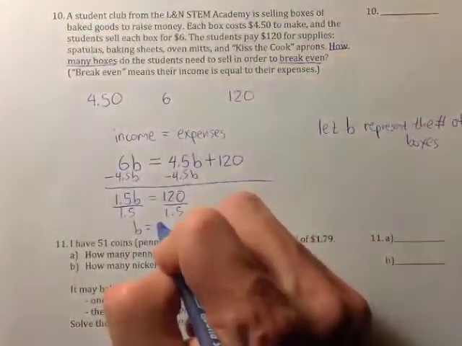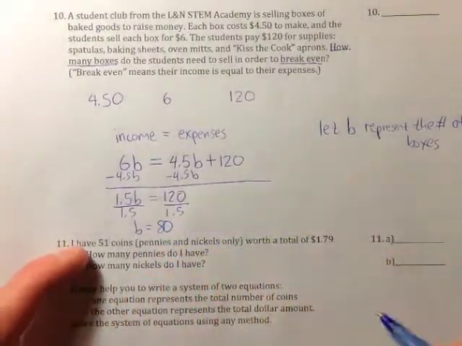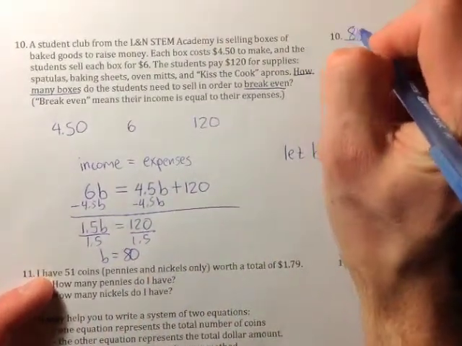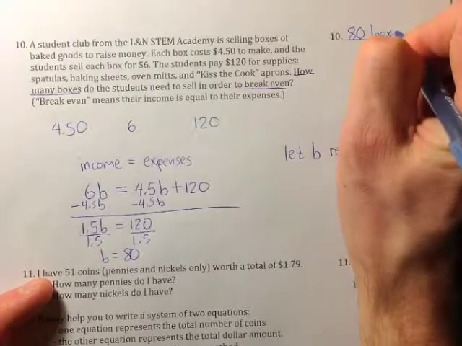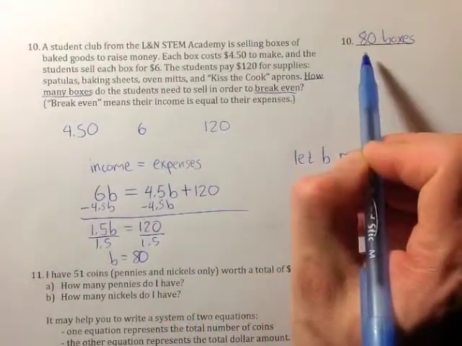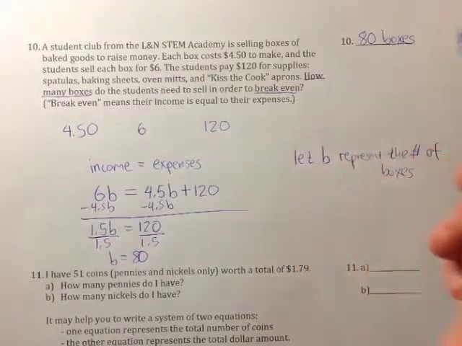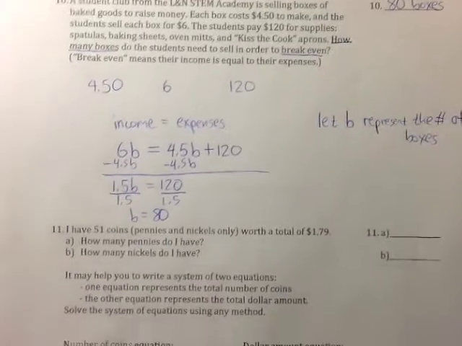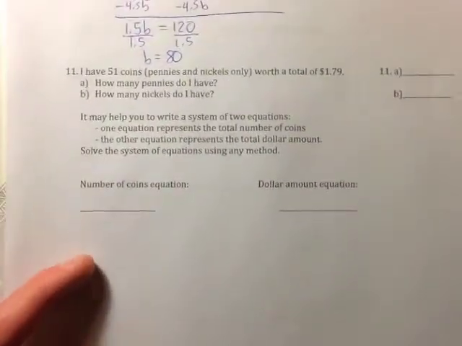80. B equals 80. So that means that we need to sell 80 boxes in order to break even. We need to sell more than 80 boxes in order to actually make more money than we have to spend. Okay, let's look at the last problem here.